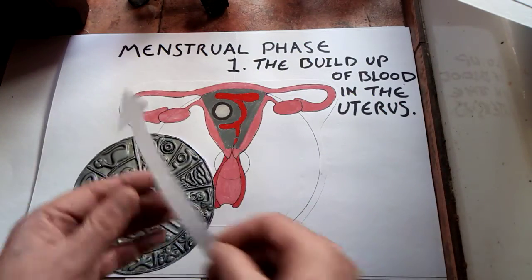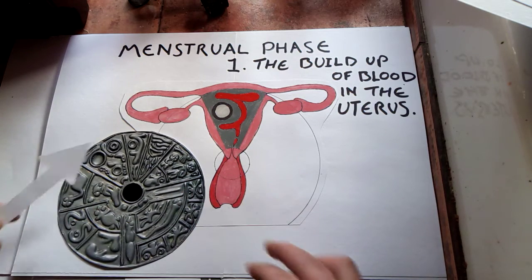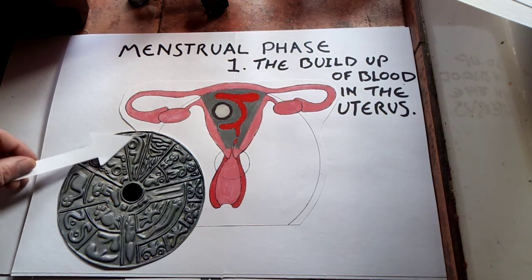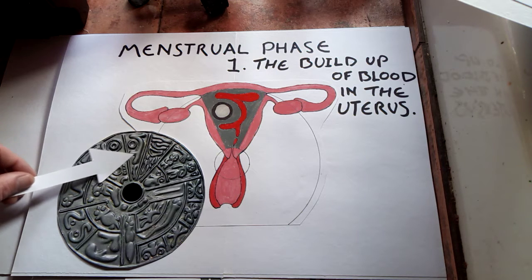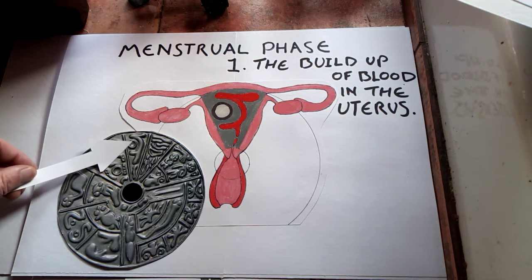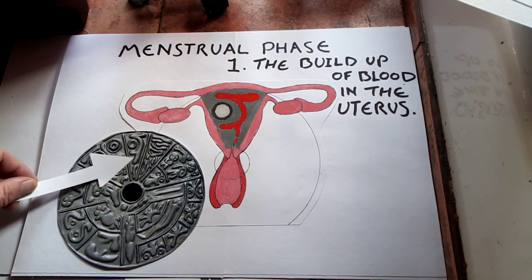Menstrual phase part 1. It's where the blood builds up. The uterus is getting ready to dispose of an egg, and you can see an egg here is round with the blood building up around it.